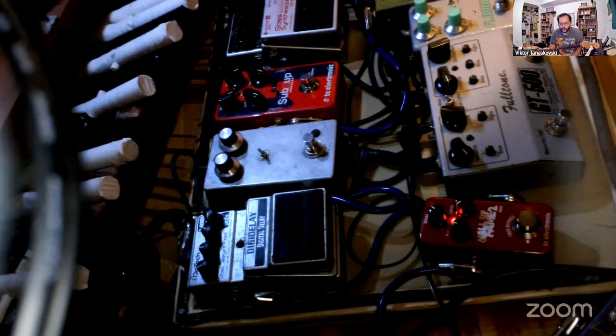Okay, now the next, before Juan starts talking about time-based effects such as the delay and the reverb, the last thing that I wanted to talk about are the pedals that are modulating the signal, okay?